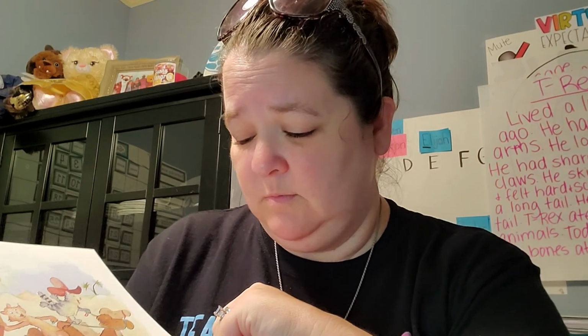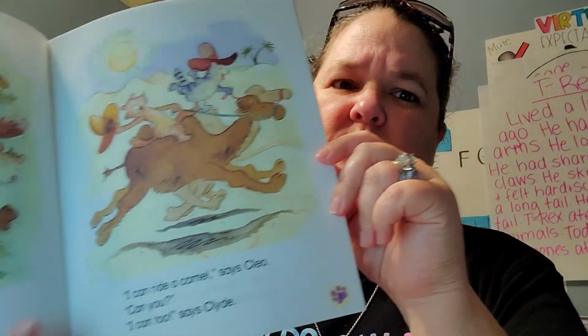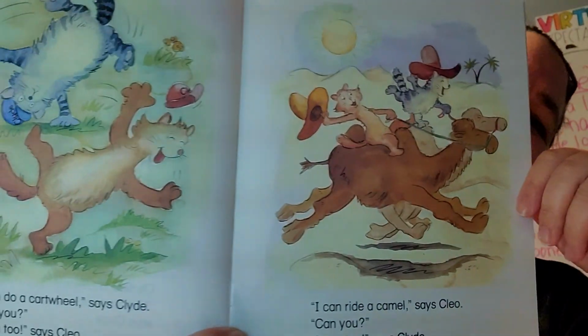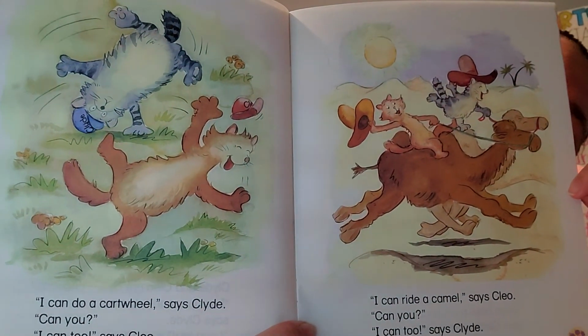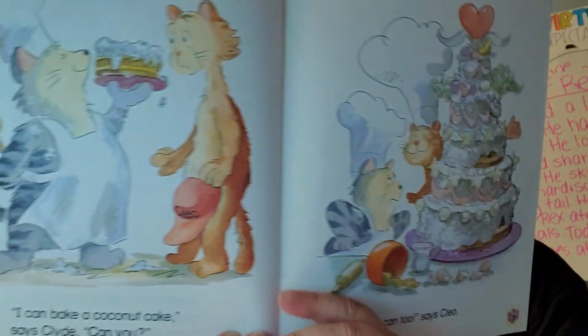I can ride a camel, says Cleo. Can you? I can too, says Clyde. There they are, doing cartwheels, riding camels. I can bake a coconut cake, says Clyde. Can you? I can too, says Cleo.